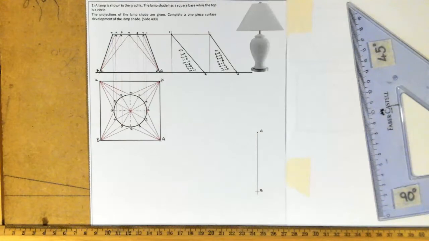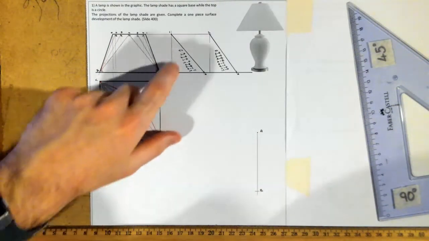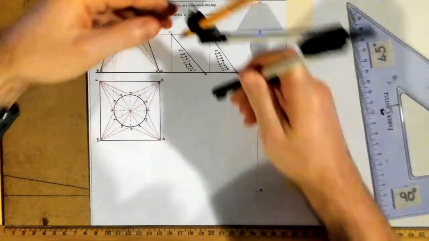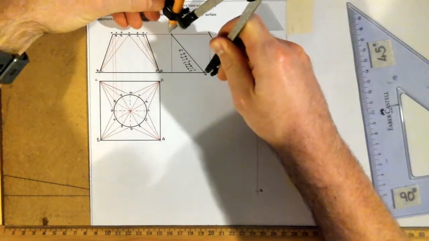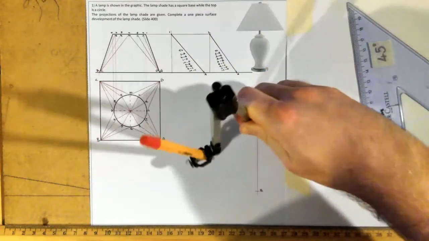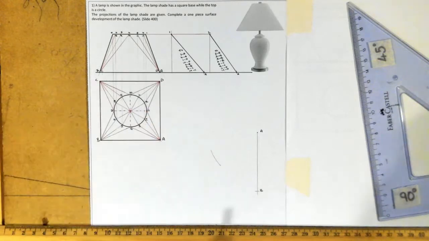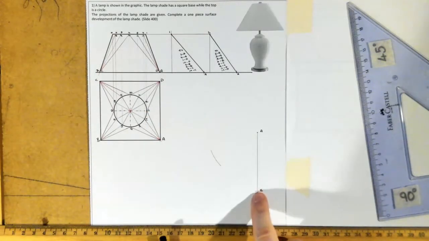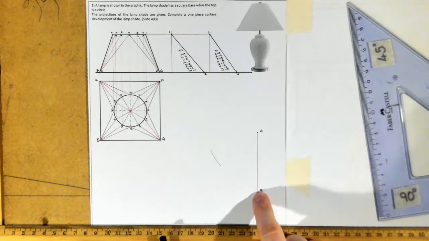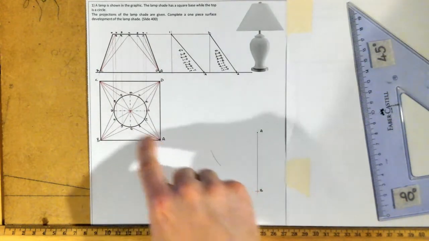Okay? So, have I got the true length from A to 1? Yes, I do. It's this true length here, the first one I got. So I'm going to get that distance on my compass, and at A, an arc. Sorry, apologies. I said I was doing A1D, but because I had it labeled B already, I'm going to do A4B.